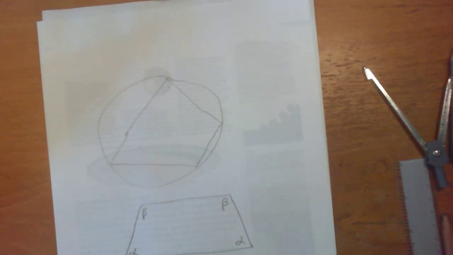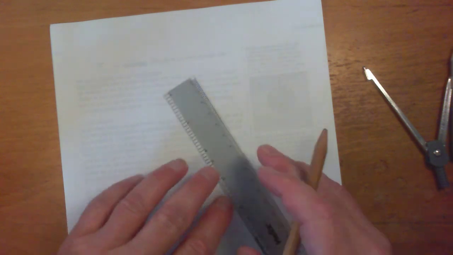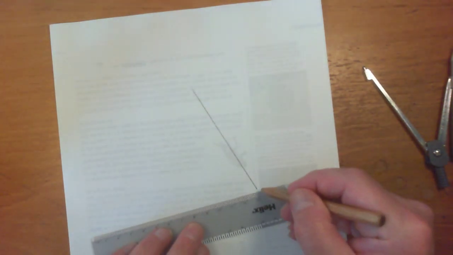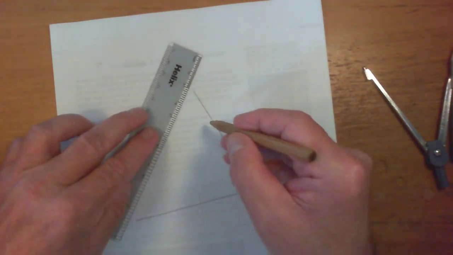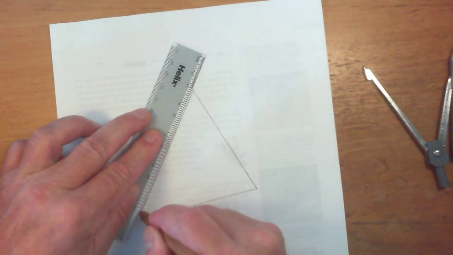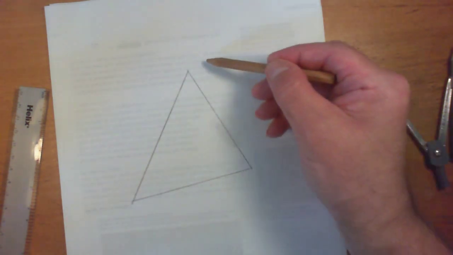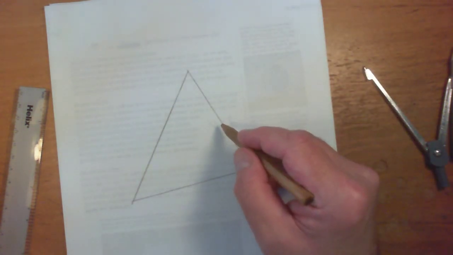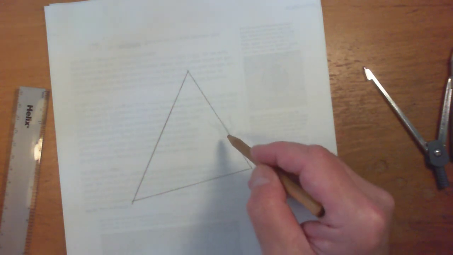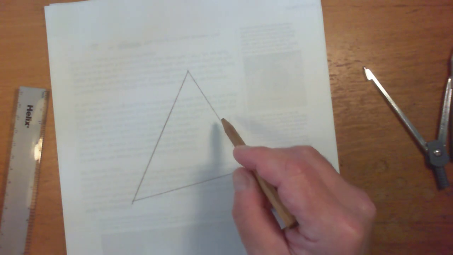But when it comes to triangles, all triangles are cyclic. You can always draw a circumscribed circle around a triangle. So I just draw an arbitrary triangle. I won't actually do this, but to construct the circumscribed circle around this triangle, you would construct the perpendicular bisectors of each of these lines.